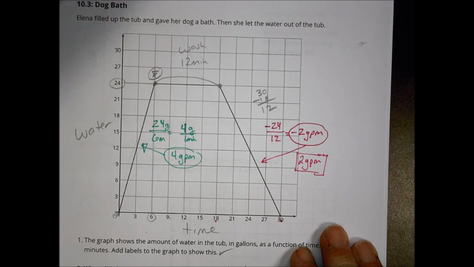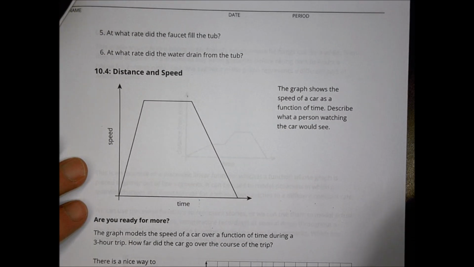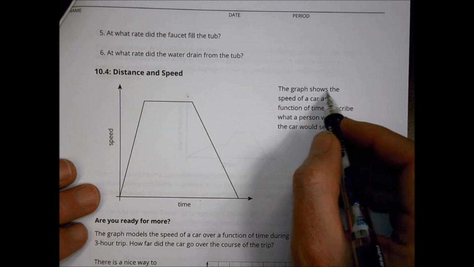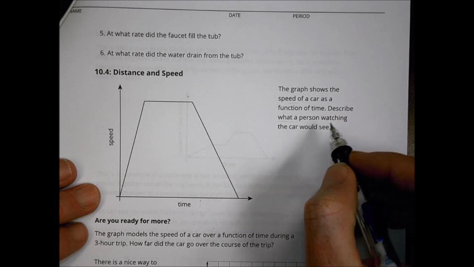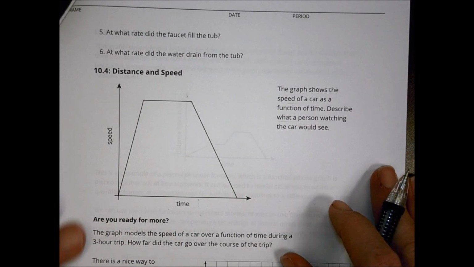All right, let's move to the next activity. This one is an optional activity that you may or may not have done in class today, but I do want to do this because you'll have a problem very similar to it on your homework tonight. It says the graph shows the speed of a car as a function of time. Describe what a person watching the car would see. So you'll have something similar like this on your homework.